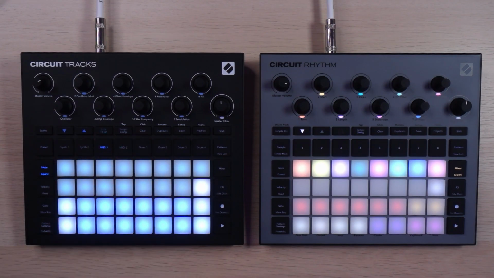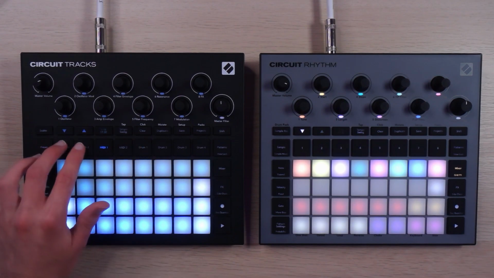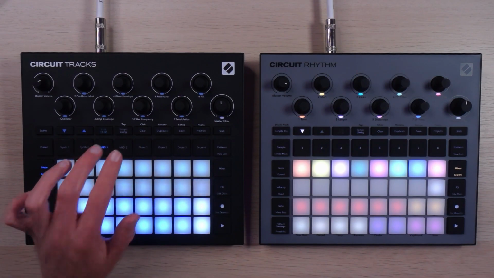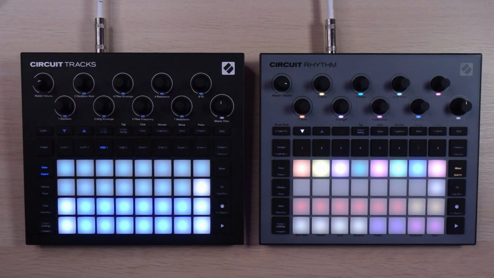So here's an example of me using the circuit tracks with two external synths. So I've got Synth 1 and Synth 2 doing stuff, and MIDI 1 and MIDI 2 controlling synths and then processing that audio with the circuit.